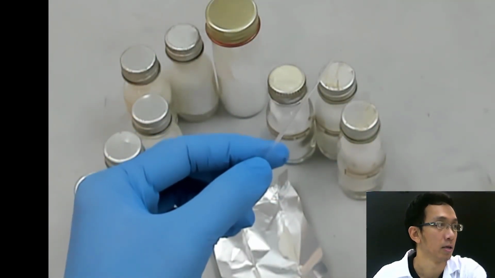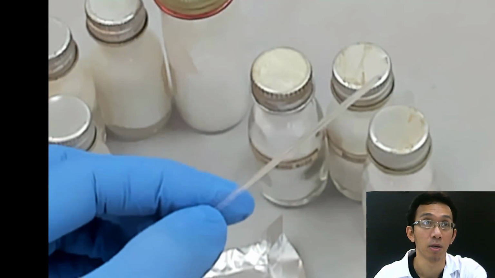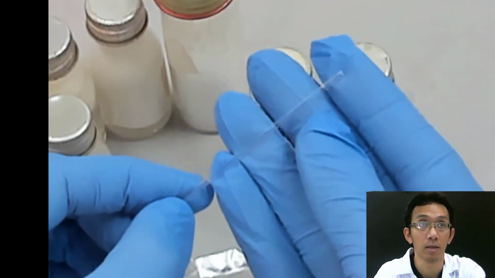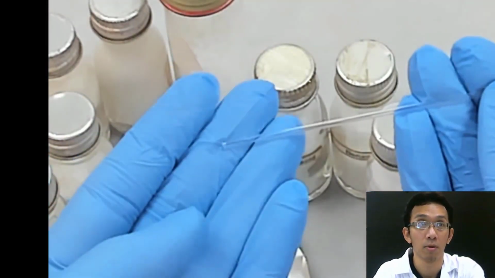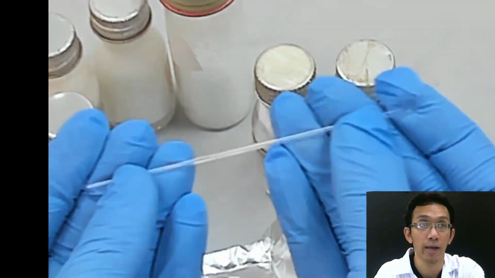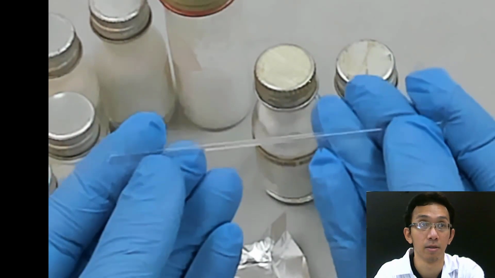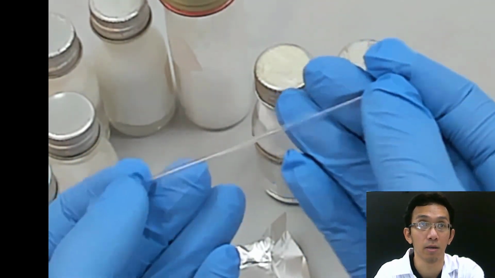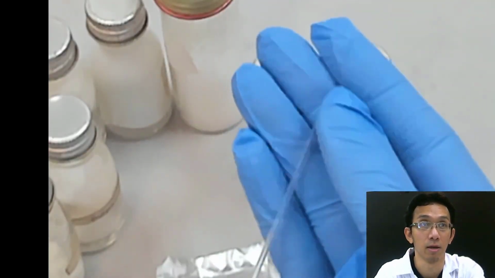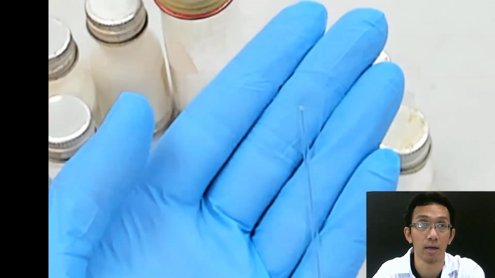Okay, let me zoom in a little bit on this capillary tube. If you look at this capillary tube, both ends are closed. Okay, you can see? I don't know whether it's clear or not, but I hope it's clear.